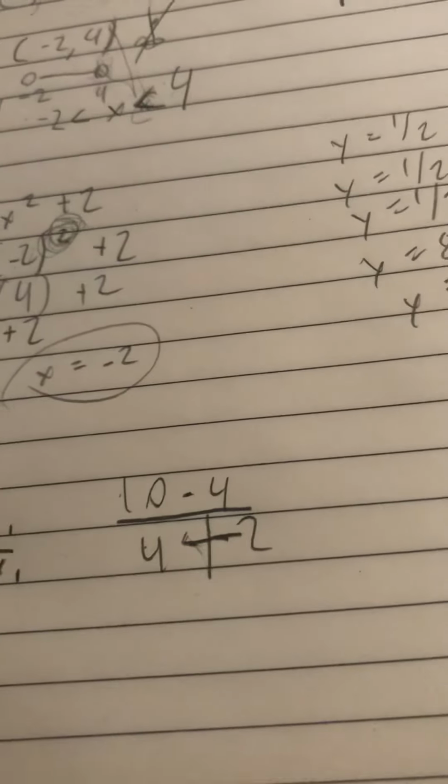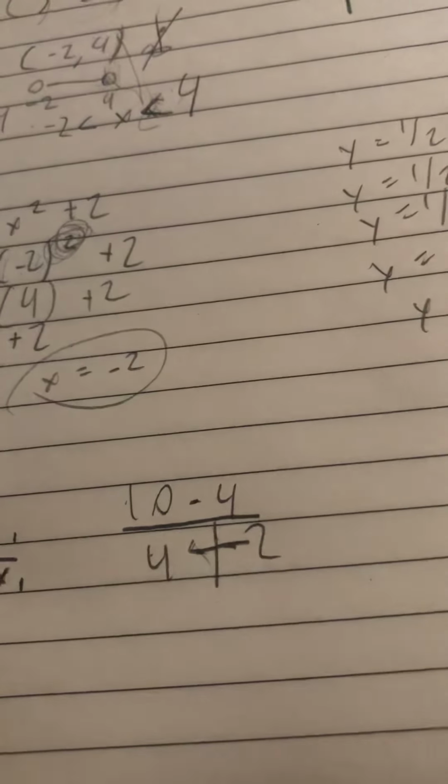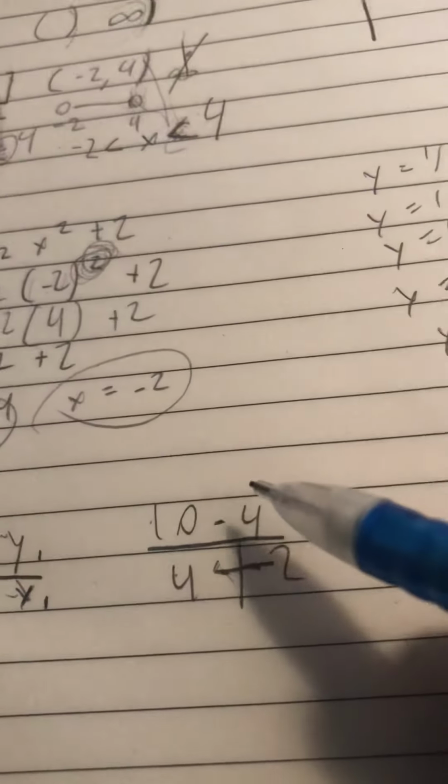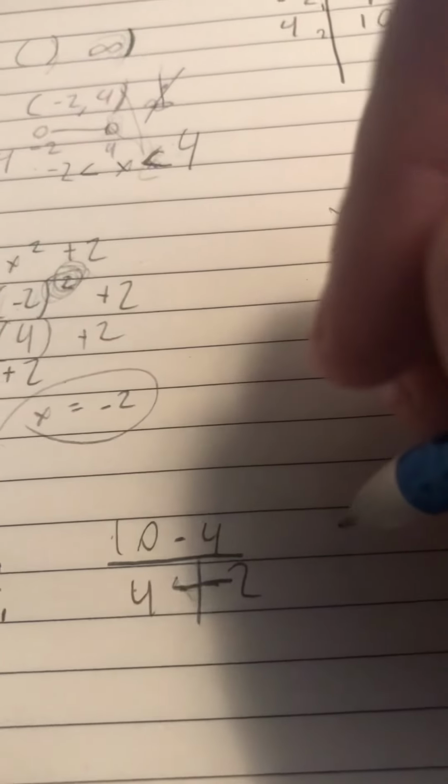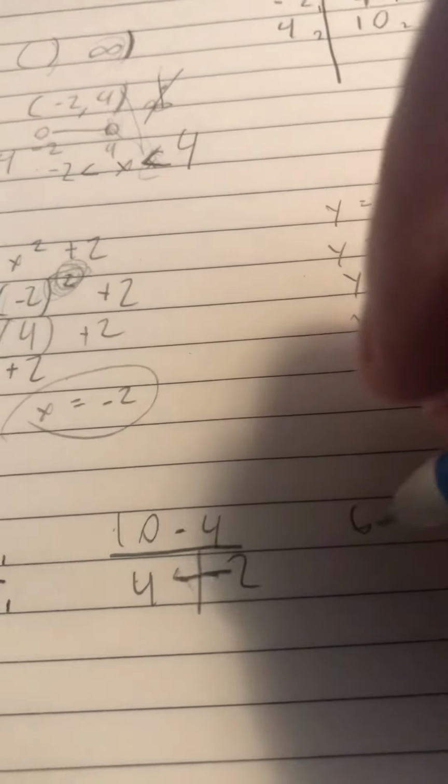So, 4 minus negative 2, which actually means that we are adding 2. Subtracting a negative makes a positive. 2 negatives make a positive. So, 10 minus 4 is equal to 6, right?